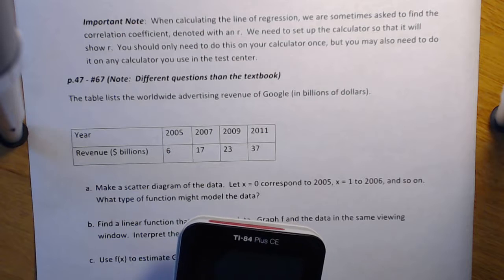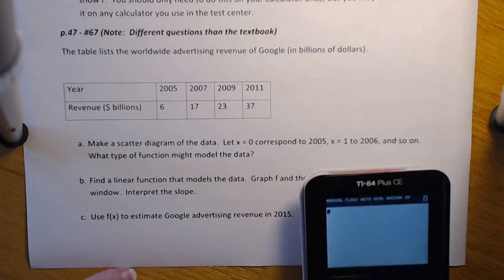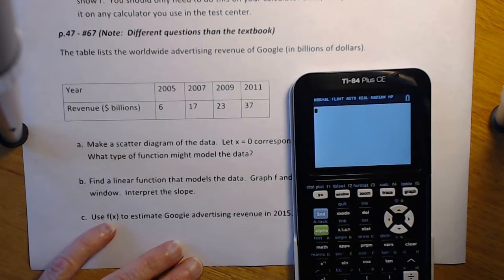calculator, but most of it will look the same. But you might have this one, so just in case you see this. So again, this is advertising revenue for Google. So we're going to take this table.